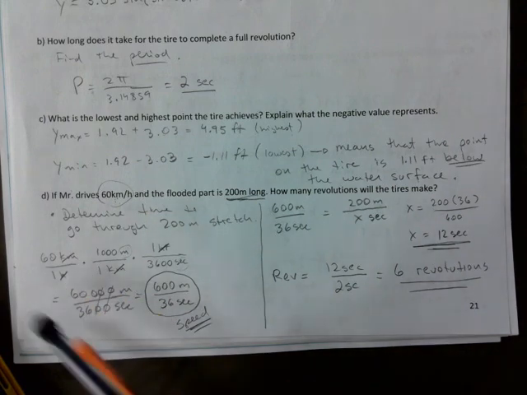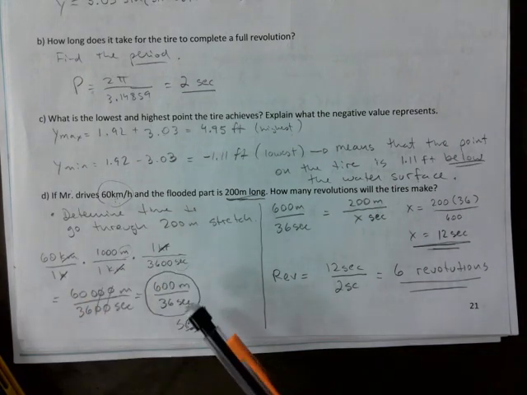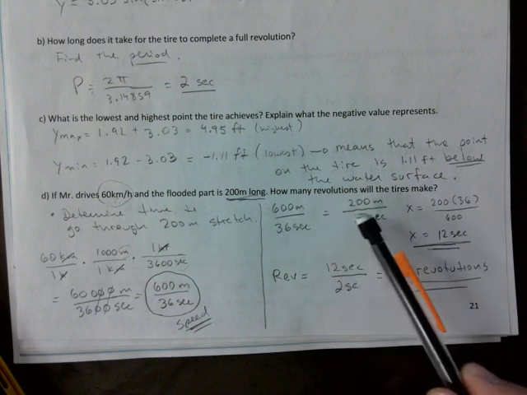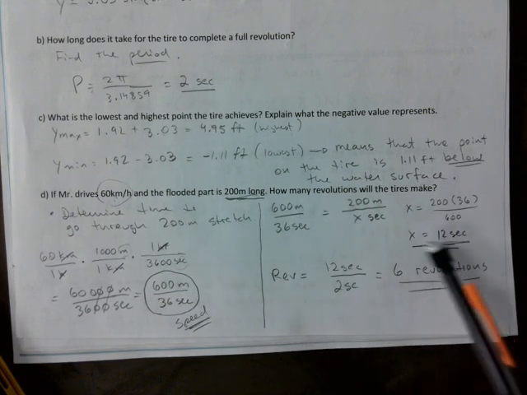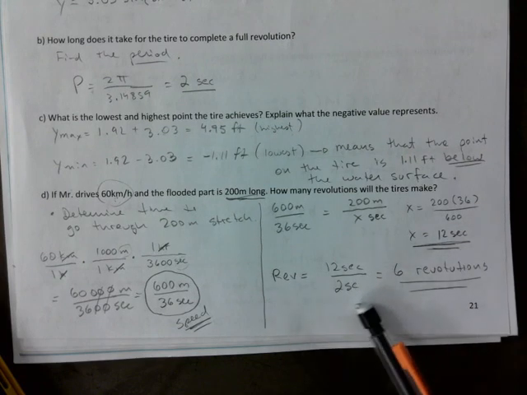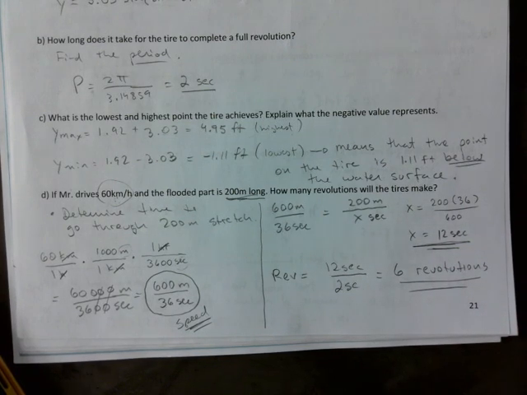Well, this is a review from design and measurement. That's why I wanted it in there, converting, right? Units are fairly standard here, nothing that you didn't already know. And then I use proportional reasoning, say, hey, if this is true, then how long would it take? It would take 12 seconds. And then the last step is to use the period, right? And just divide them and get your number of revolutions.